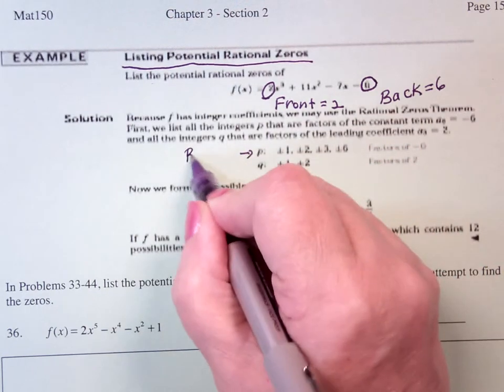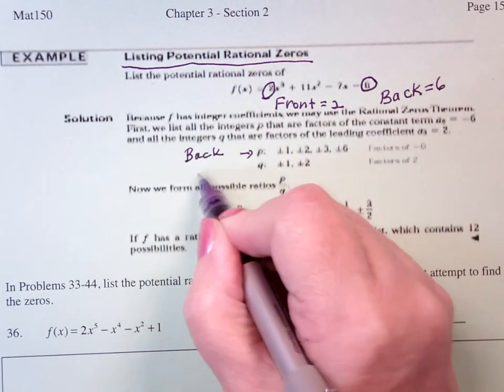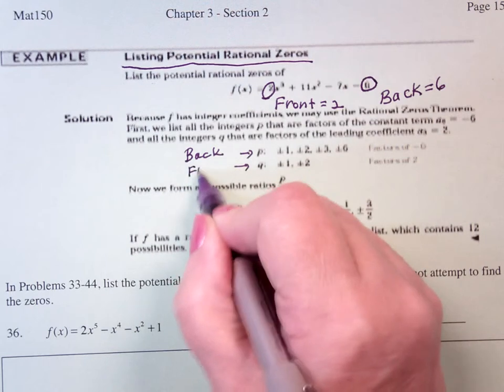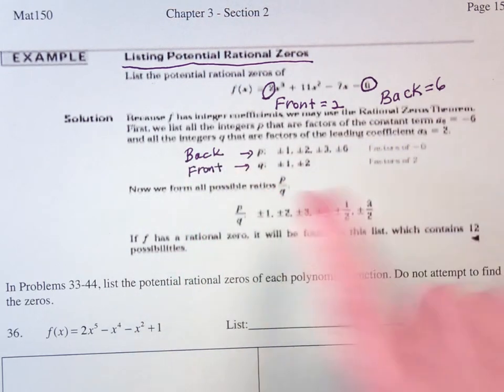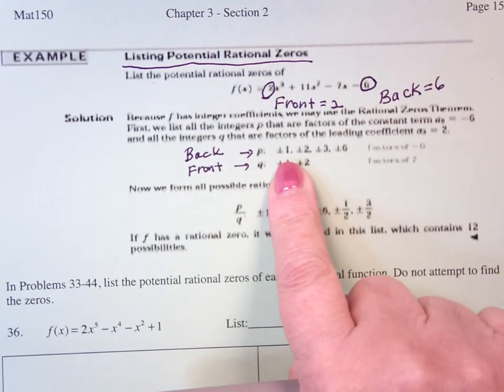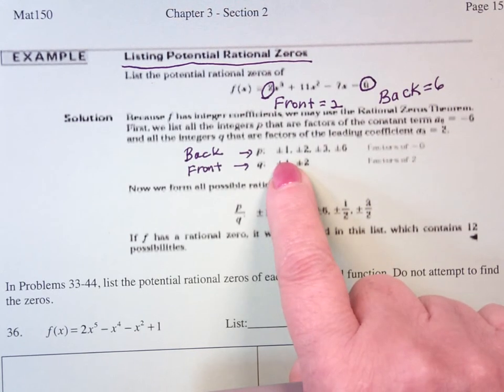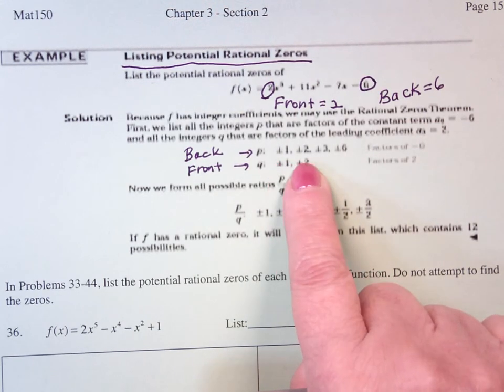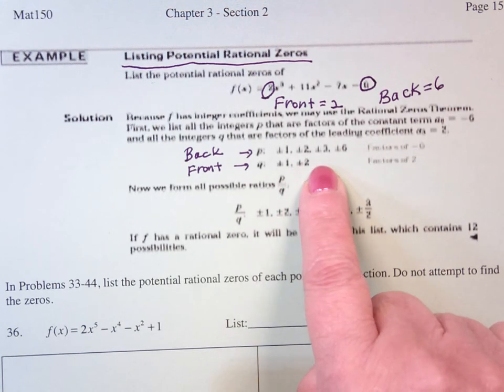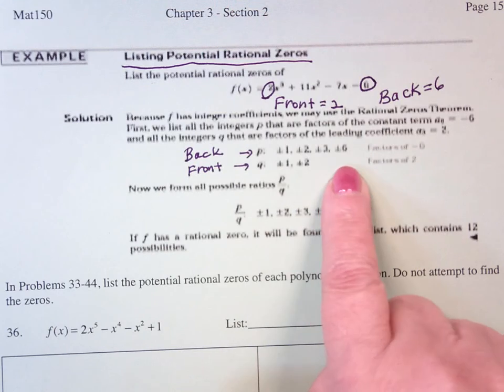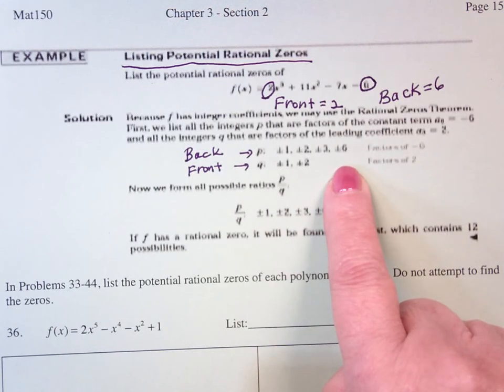P is the back, and Q is the front. So what divides the back? What divides 6 evenly? And you take both plus or minus. 1 divides it evenly, so plus or minus 1. 2 divides it evenly, plus or minus 2. 3 divides 6 evenly, plus or minus 3. 6 divides 6 evenly, plus or minus 6.